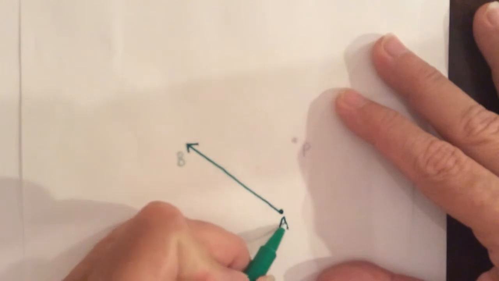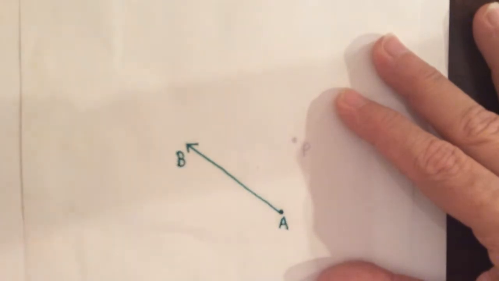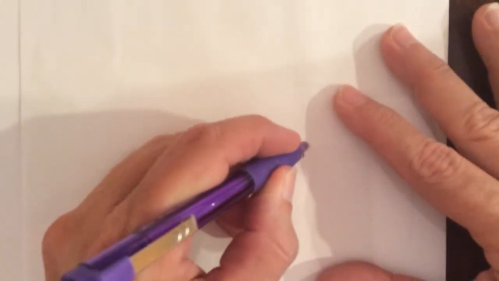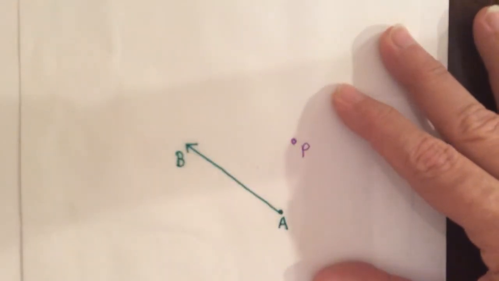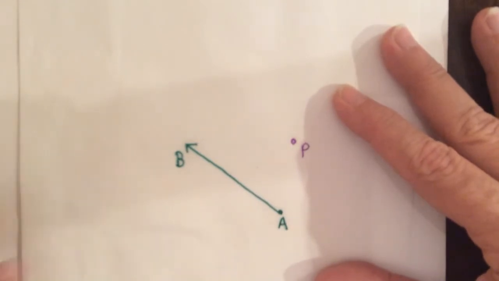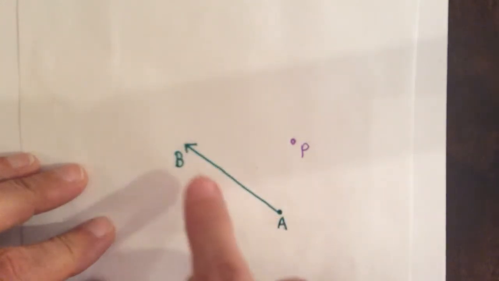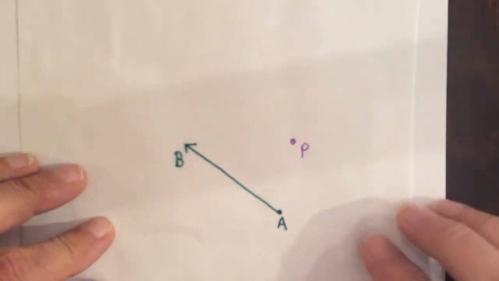Okay, so there's A and B. And I also want to get point P on that. And what I want to do now is move along this vector, and I want point A to become where point B is.